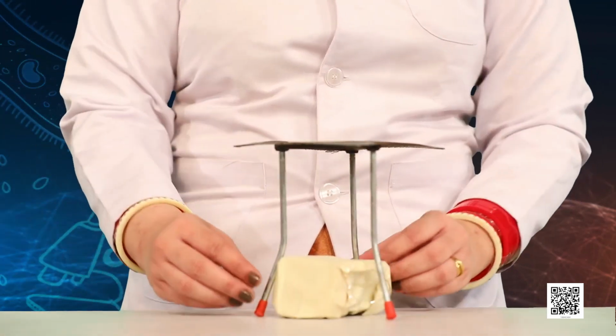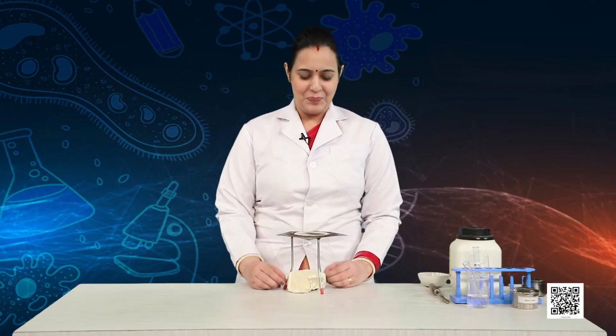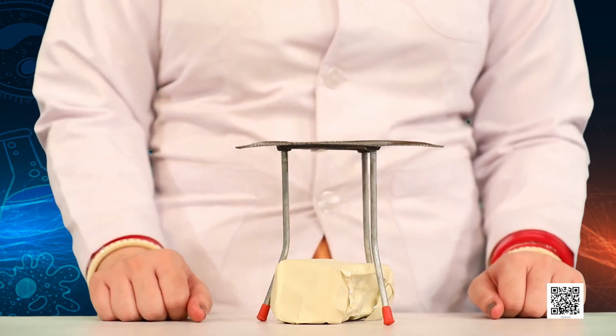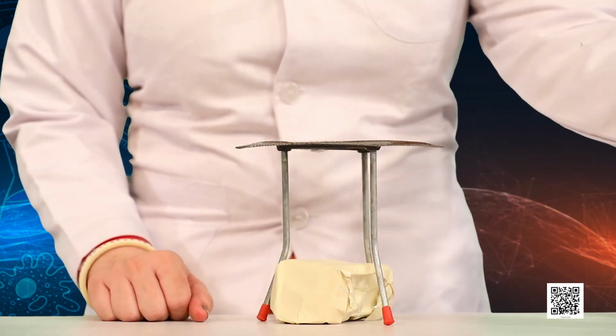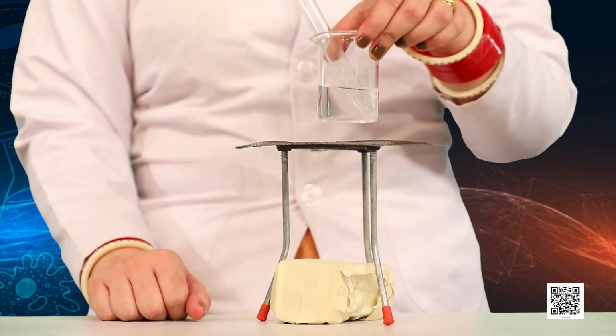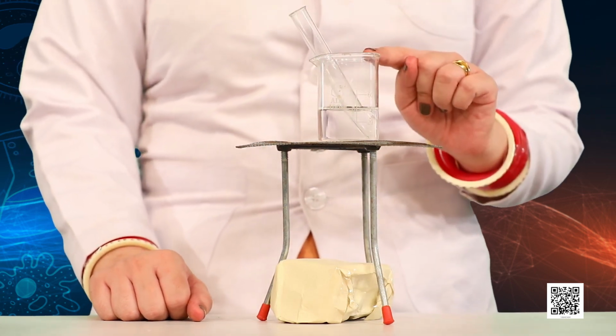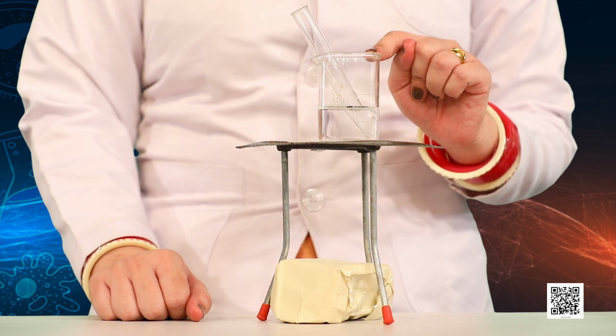In the setup, first I will take a tripod stand. I will put wire gauze over it. Then I'll take this kind of a setup where I have taken a beaker filled with some water, considering it as a water bath. In the test tube, I added 3 things.